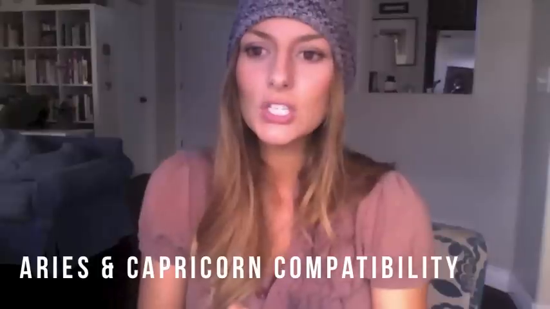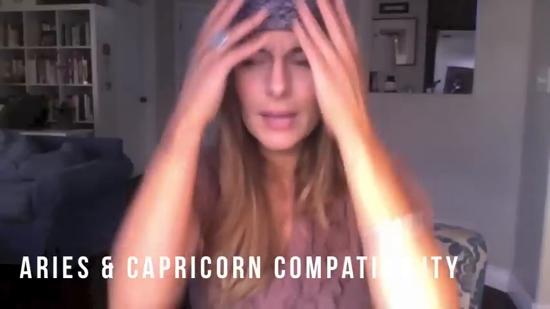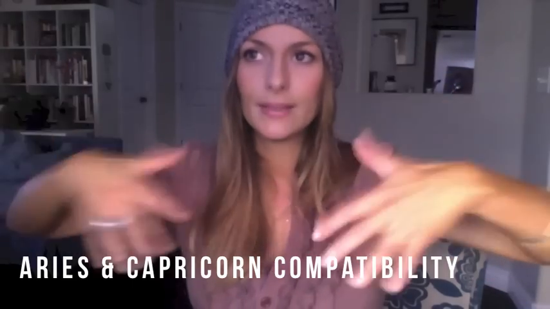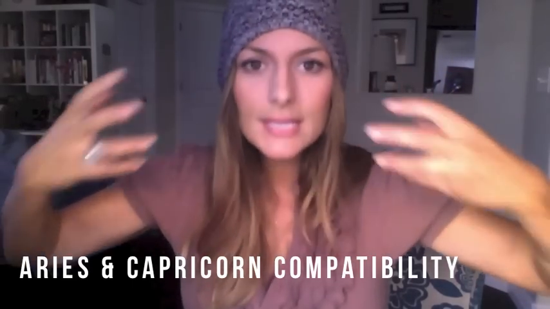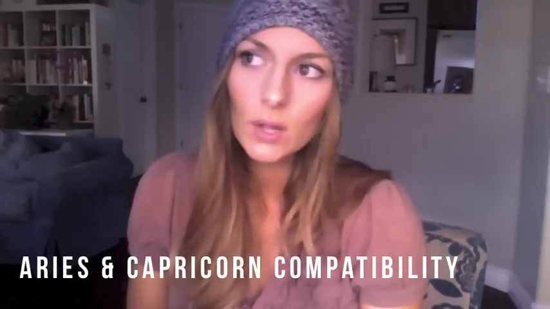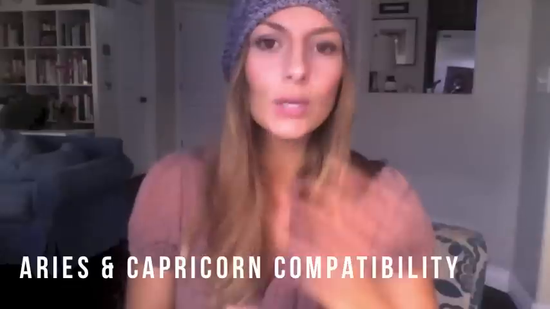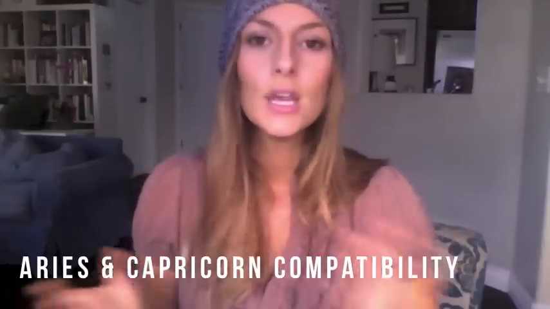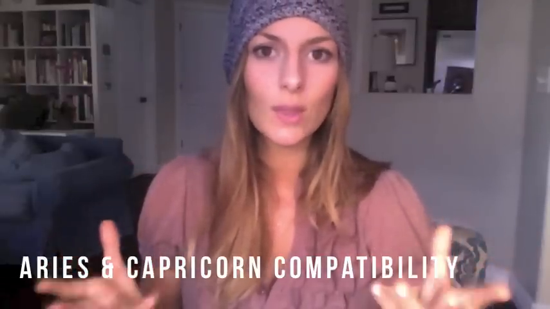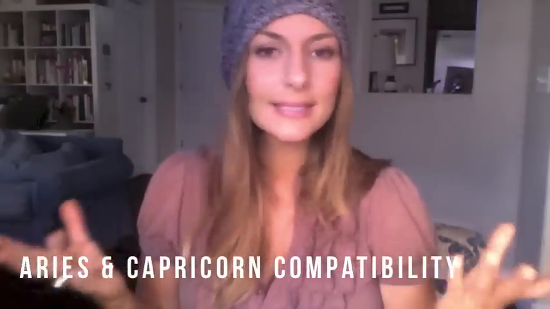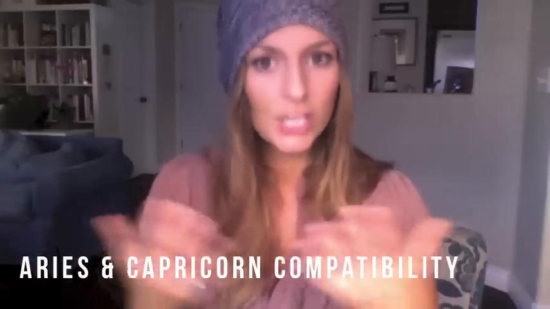So in a relationship, and also Aries is very much about the new idea, the fresh new, the seed that is germinating and popping out of the soil. Capricorn is more about looking to the past to see how things were done in the past. So that is a fundamental difference in the way that they look at the world. Now, this doesn't have to be a bad thing. It can actually be a good thing. They can teach each other things.